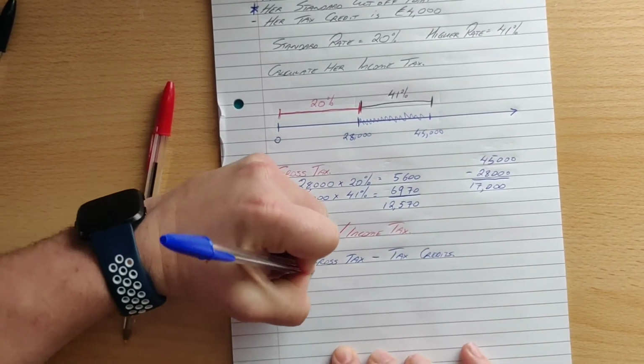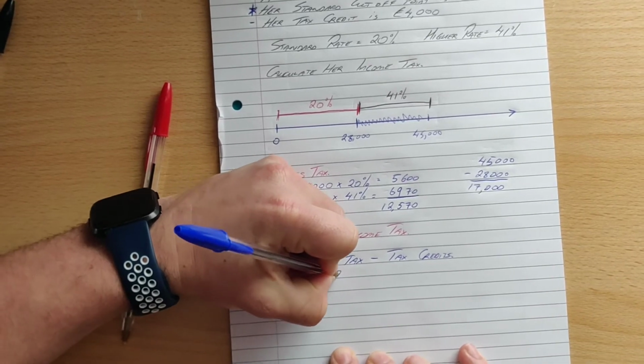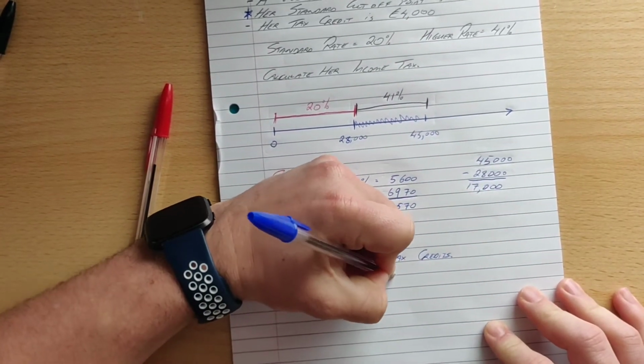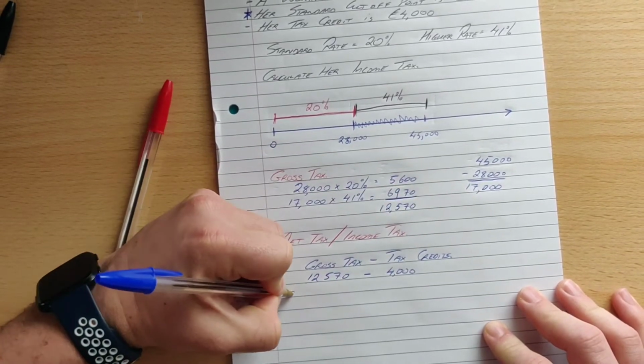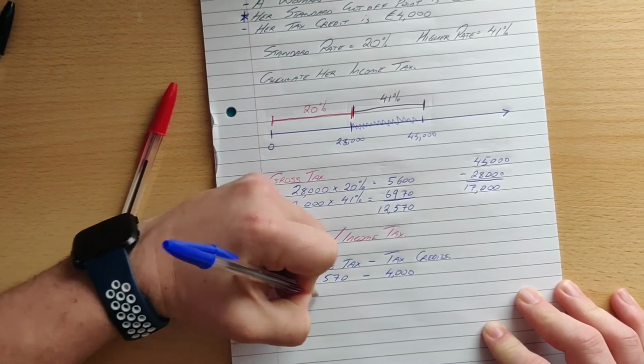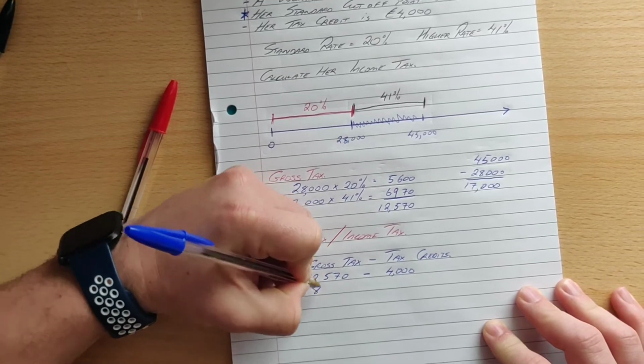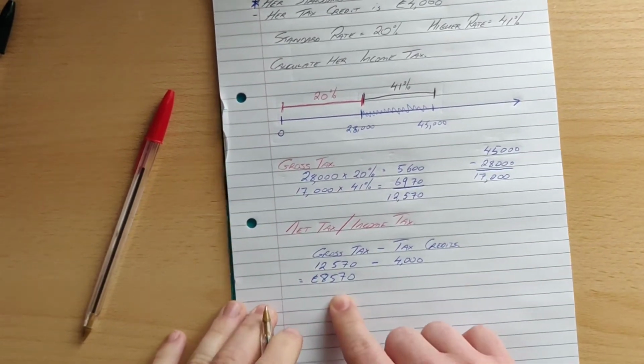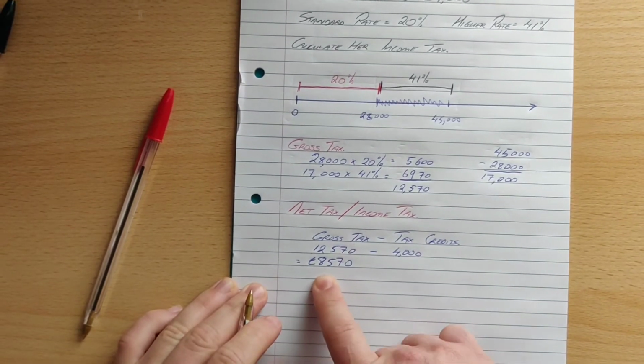So gross tax is 12,570. Take away your tax credits of €4,000. That leaves you with a tax of 8,570. So that's how much tax you will have to pay over the entire year.